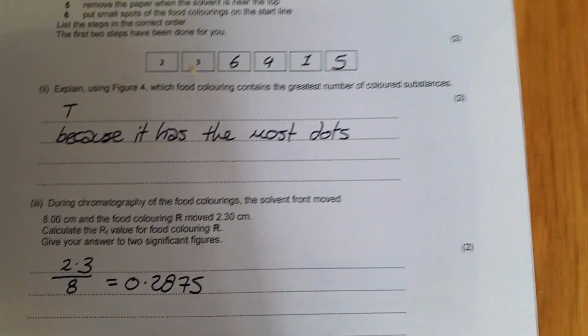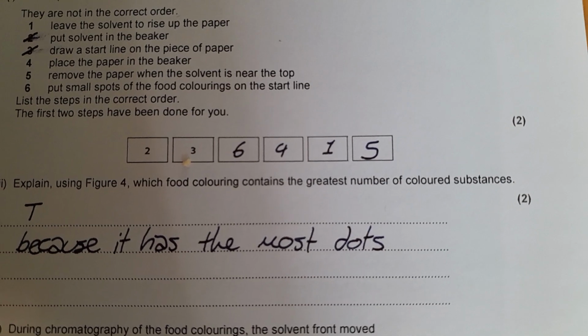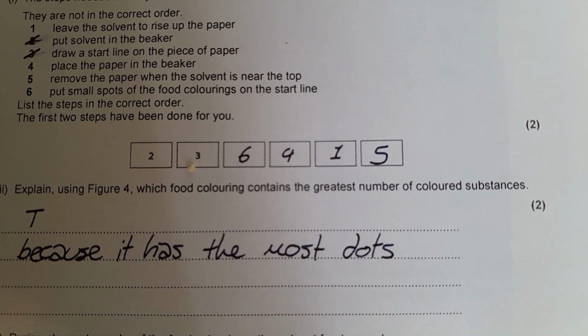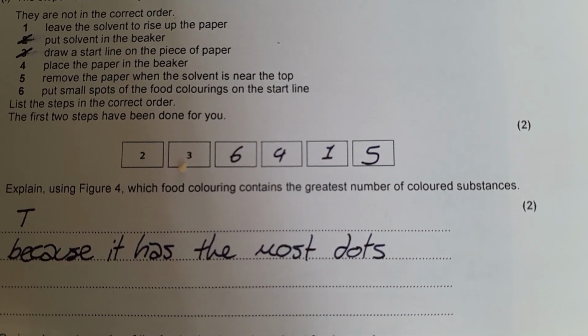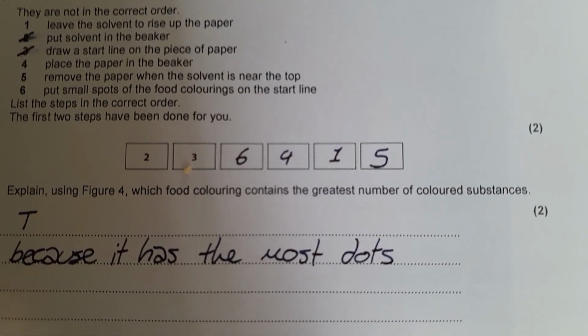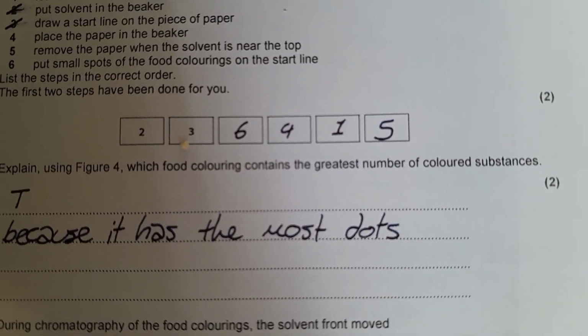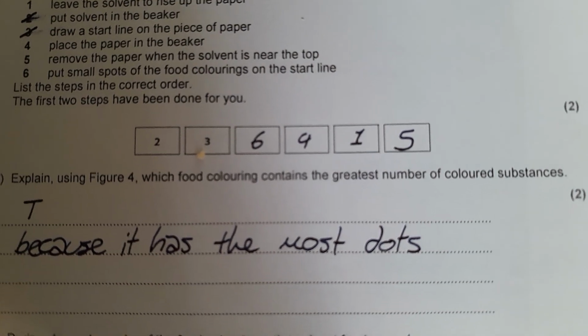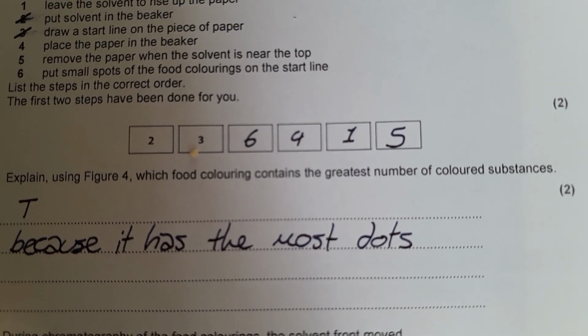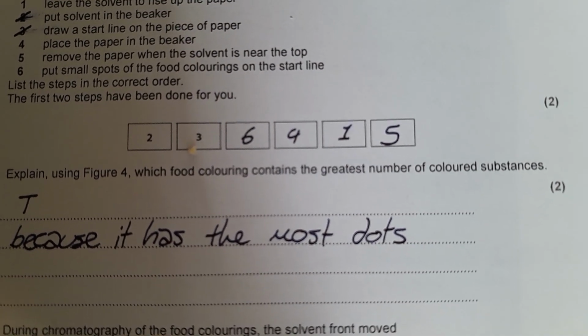The one that has the most number of dots, T, because it has the most dots. It's got the most coloured substances, because it has the most dots, that genuinely is the answer. You get a mark just for saying T, but you get another mark to say because there were more dots on it. Right, number 3.